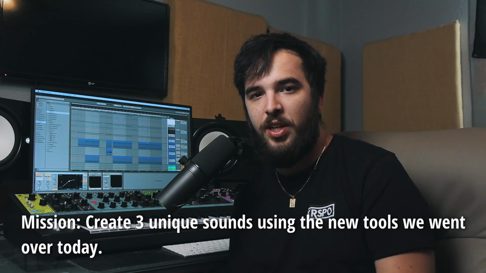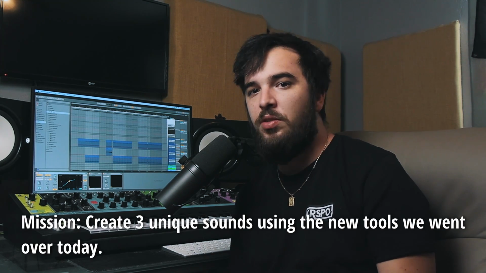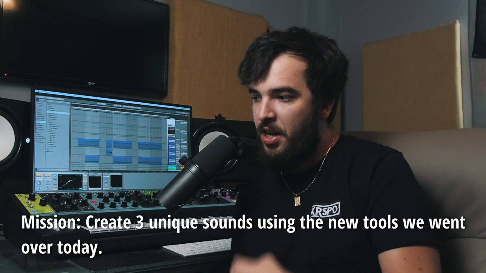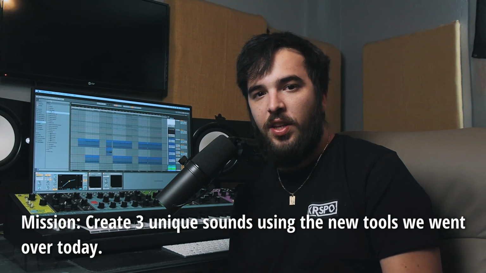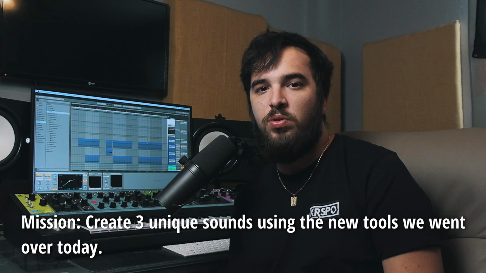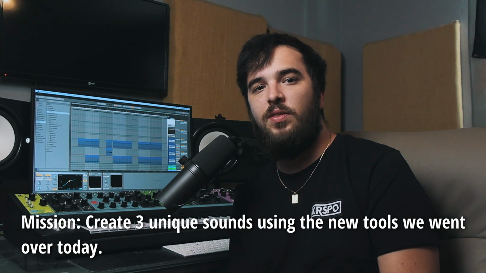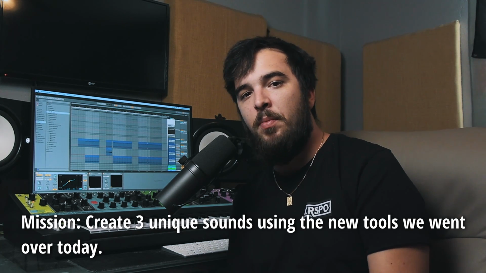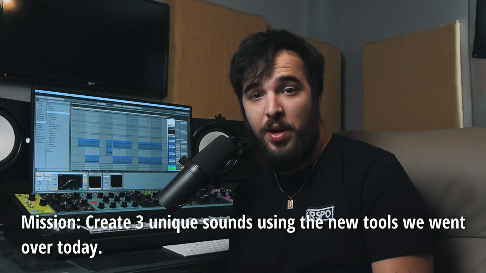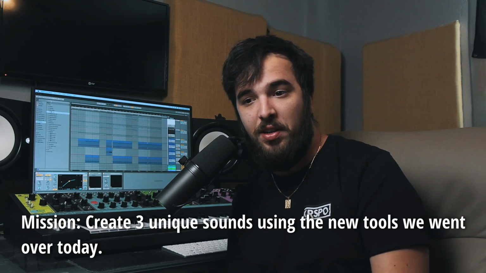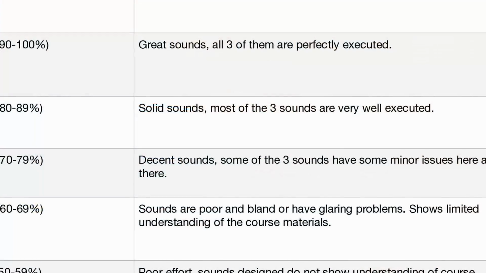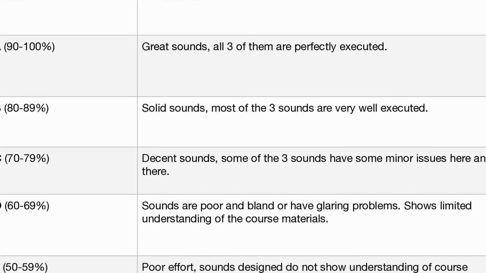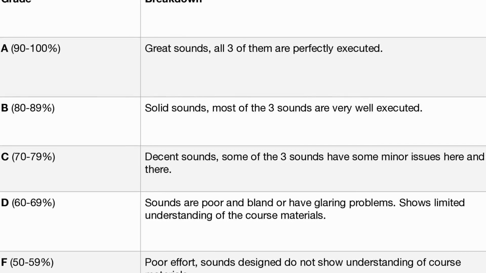So this week's assignment, pretty straightforward. I just want you guys to make a unique sound using Vital, using Operator. You can use any of the things we went over today, any of the new tools. I want to see that you guys were paying attention and I want to see you try your own. Maybe make a pad, make a cool bass, you can make a wub, you can make a super saw, whatever you want. So it's an easy assignment just to get you started on making your own sound.